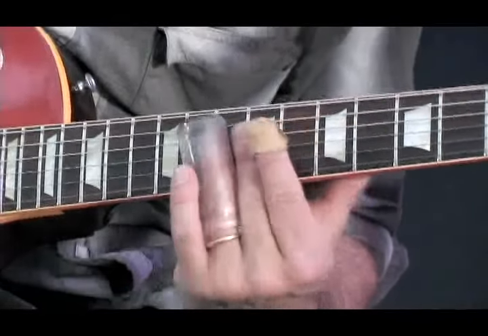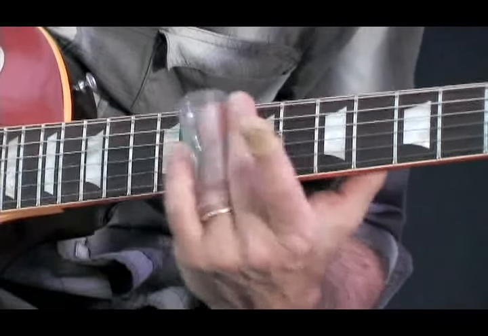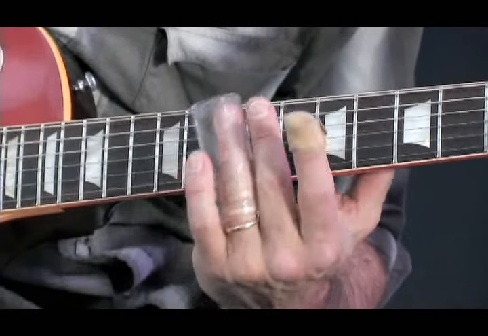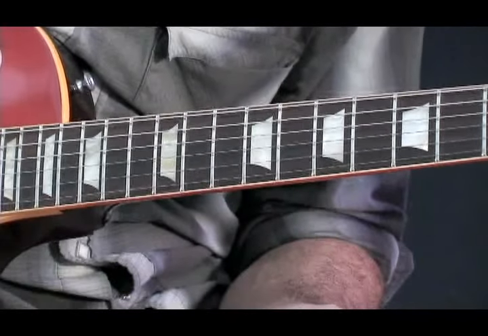Bar 11. Into bar 12. Landing on that 5th. And that's the end of the chord progression.